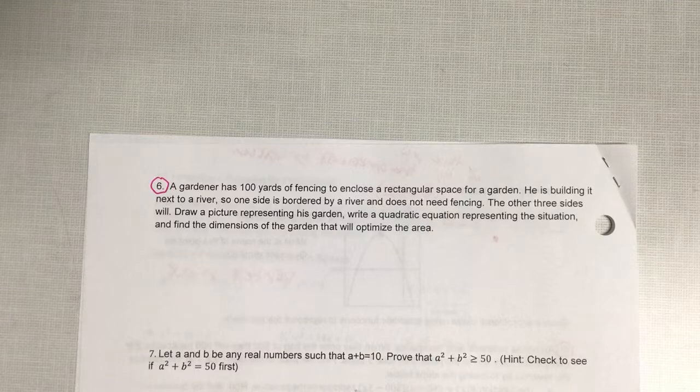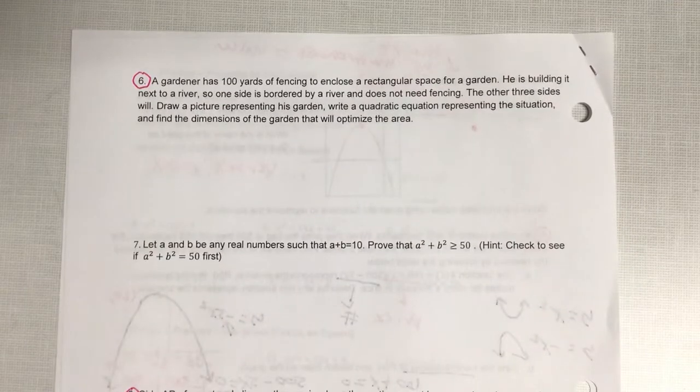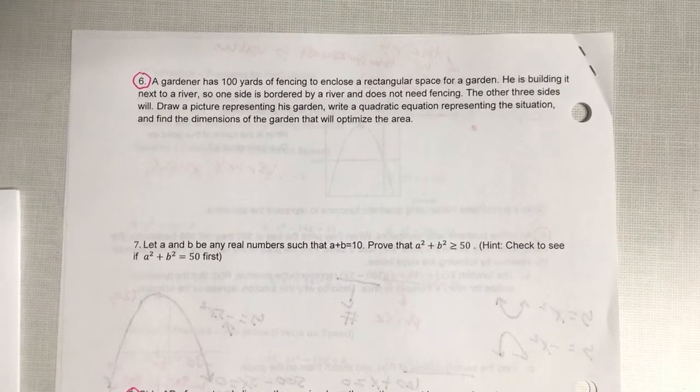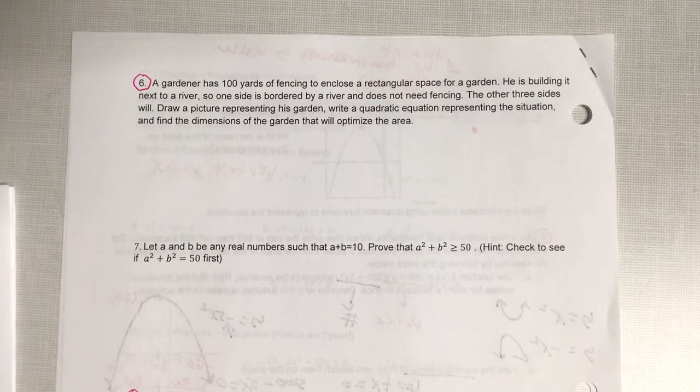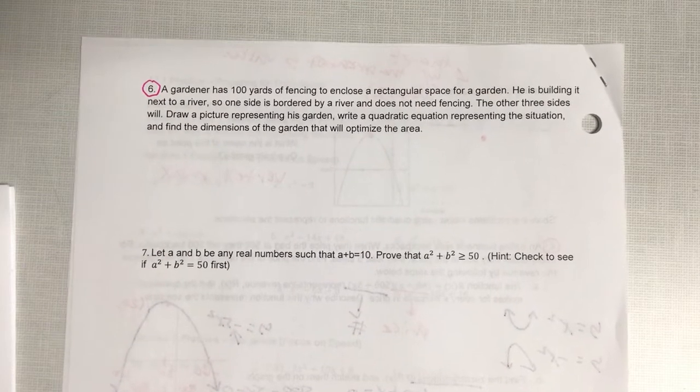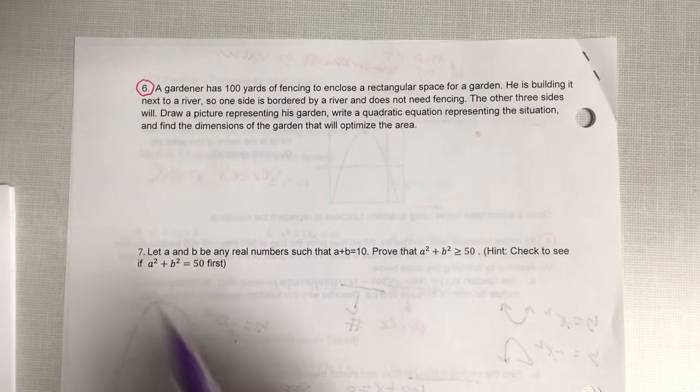Stephen, let's read. A gardener has 100 yards of fencing to enclose a rectangular space for a village. He is building it next to a river, so one side is bordered by a river and does not need fencing. The other 3 sides will. Draw a picture representing his garden. Write a quadratic equation representing the situation, and find the dimensions of the garden that will optimize the area.